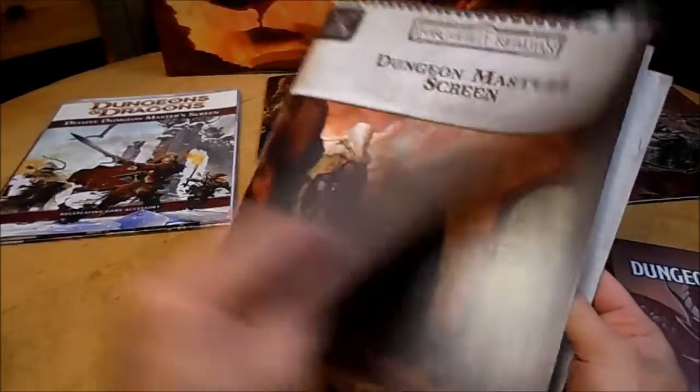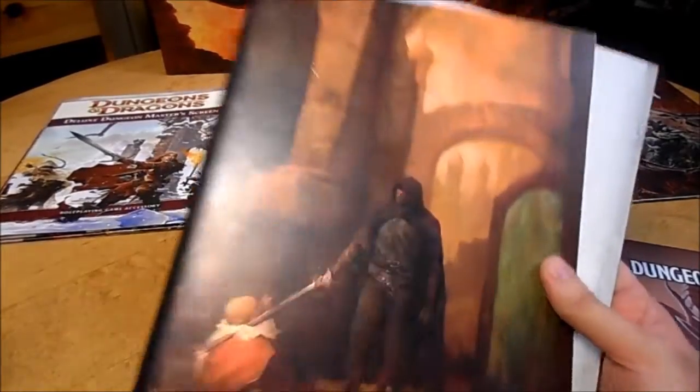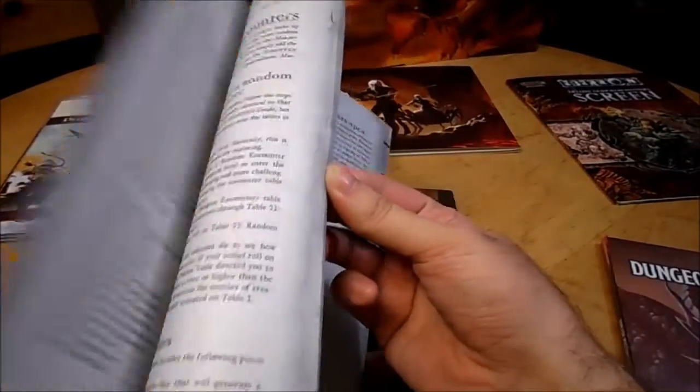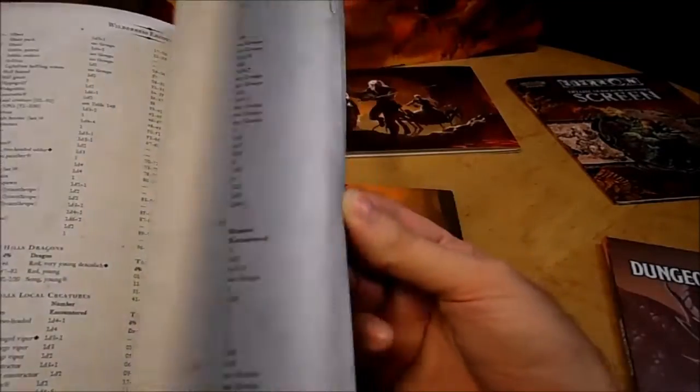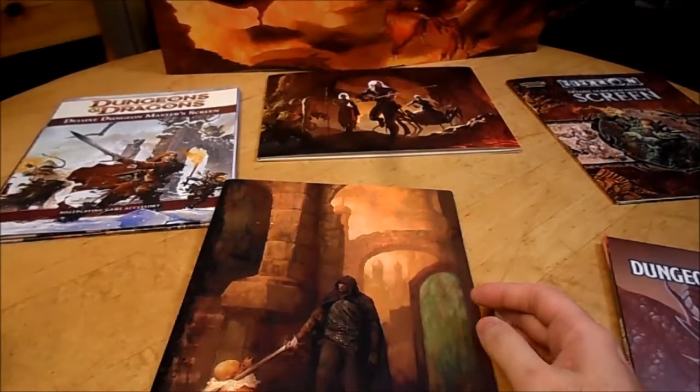And this is just a little thing to go over it. Set that aside. The screen actually came with this booklet here, Encounters in Faerun. It's a 32-page booklet that's basically filled with encounter tables, which is really, really useful. So it was nice to see that with the screen.